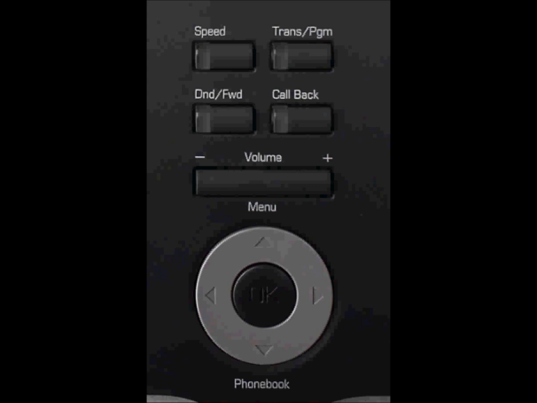This row contains several other important keys. The speed key is used for dialing numbers you store in speed bins. Trans/PGM has a dual purpose. While on a call, trans, which stands for transfer, allows you to send callers to other phones or voicemail. PGM stands for program and is used to further customize your phone.